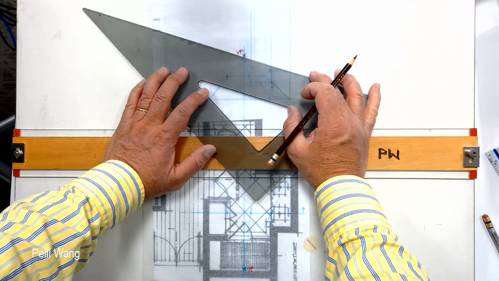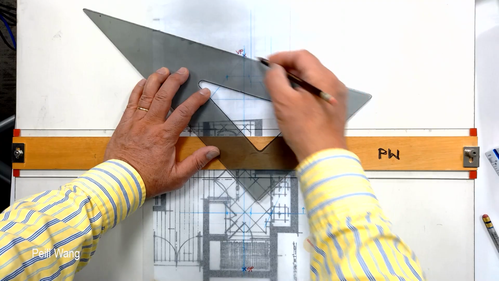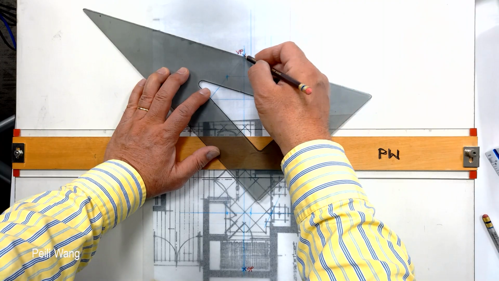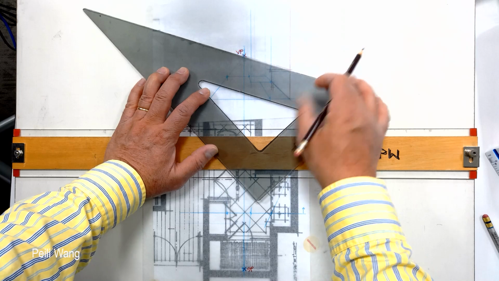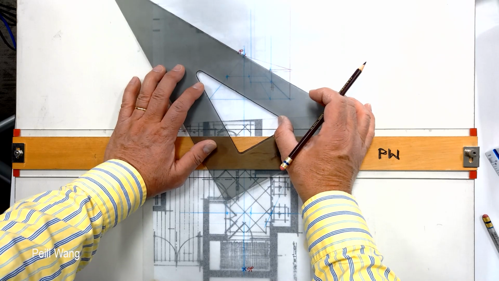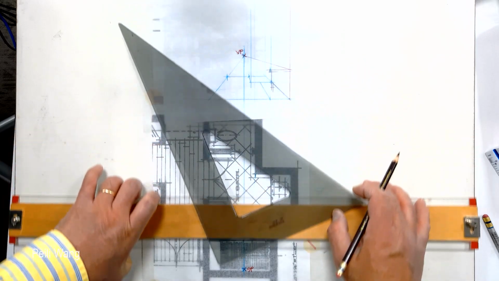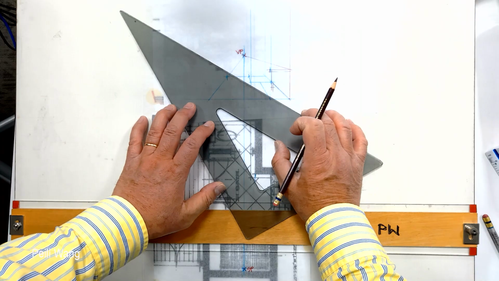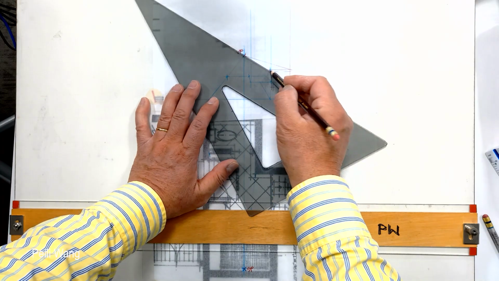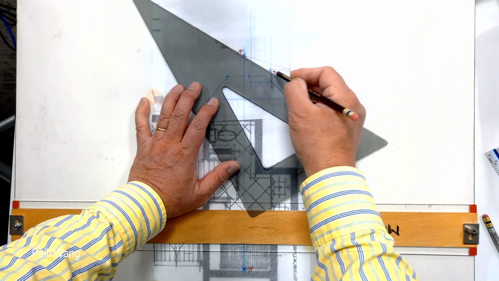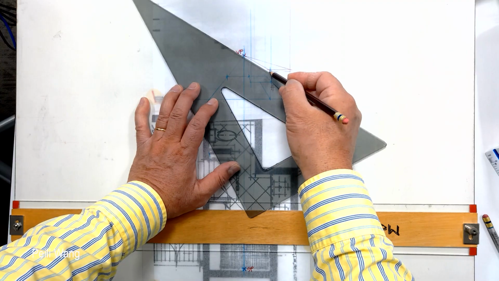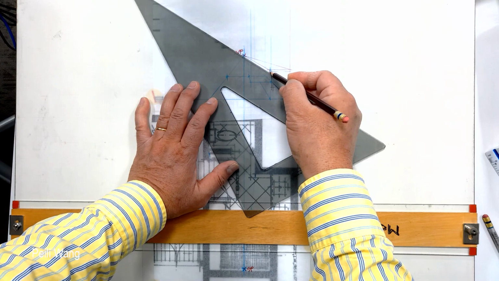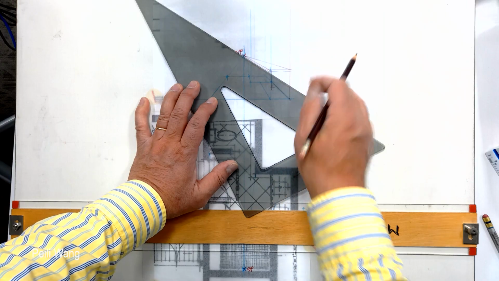So I make this line towards vanishing points. Then this line here connected to vanishing points, VP. Then from here connected to VP, vanishing points.